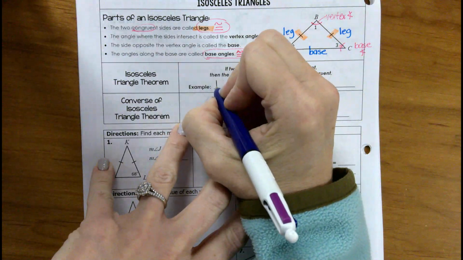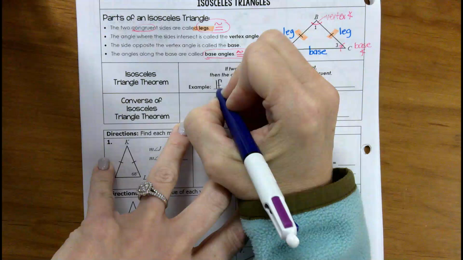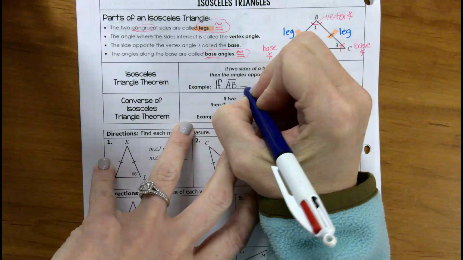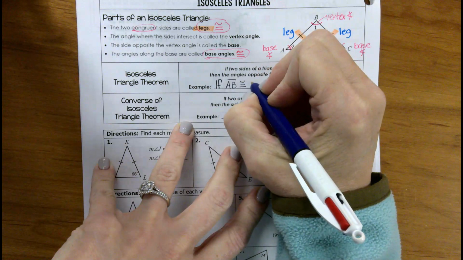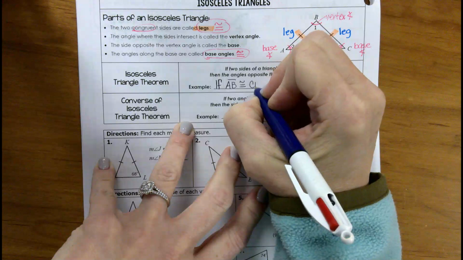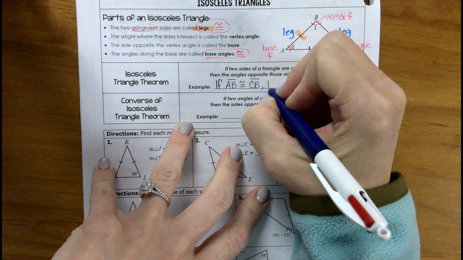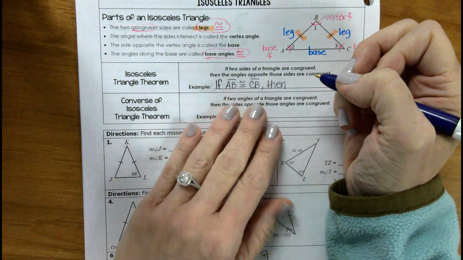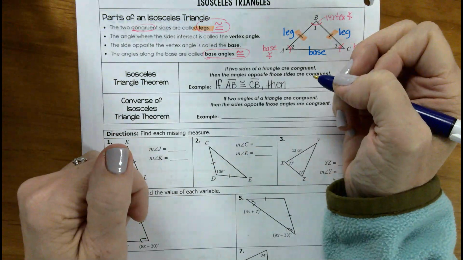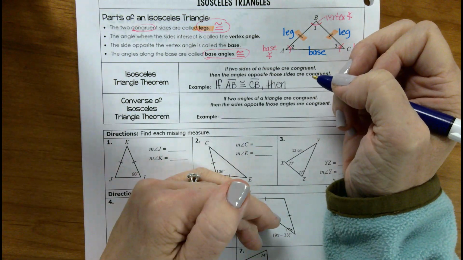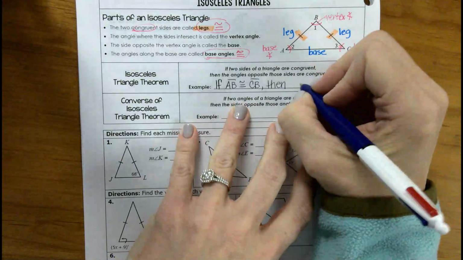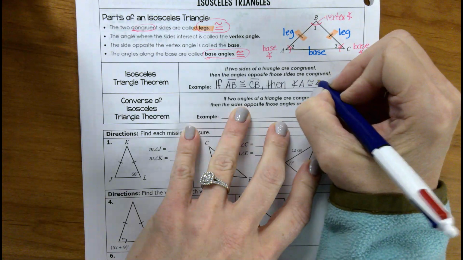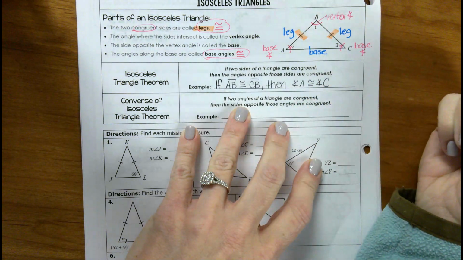So if segment AB is congruent to segment CB, those are my legs, then, and remember, we can put everything in geometry in an if-then statement. If this, then that. Okay? Then angle A is congruent to angle C. That's the theorem.